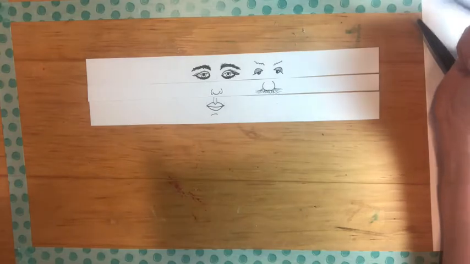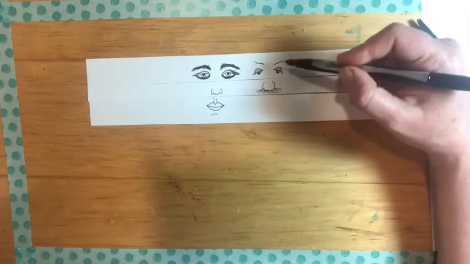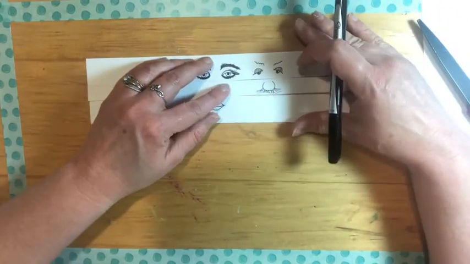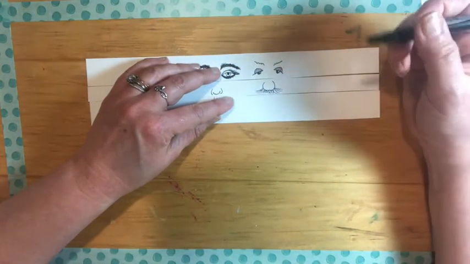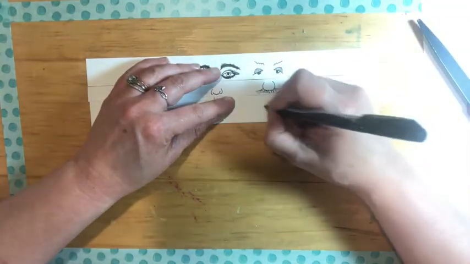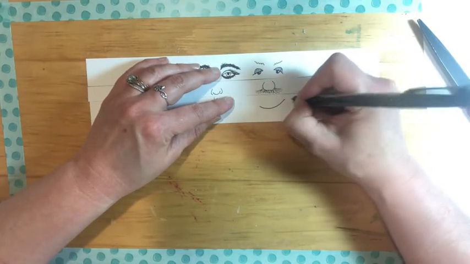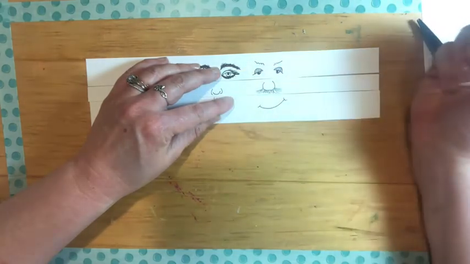I think this guy makes pizza, and I think he's very happy because he makes people happy. He gives people pizza. Do you guys make stories about the things you're drawing? I think I'm gonna make him have a little bit of a crooked smile. He's just satisfied because he does really good work and he makes people happy.